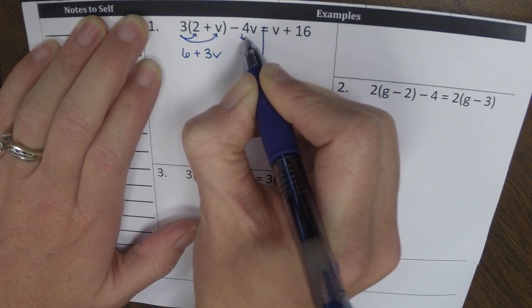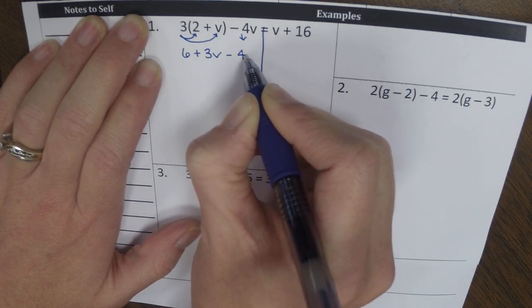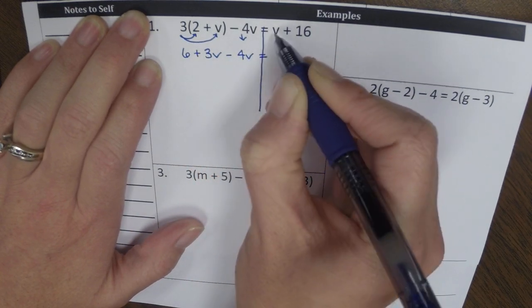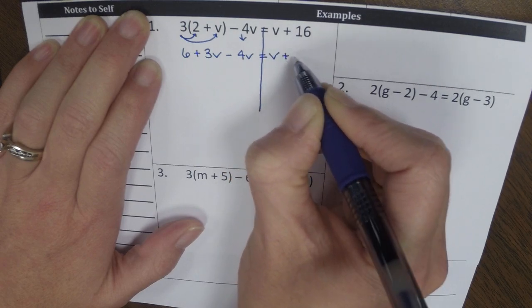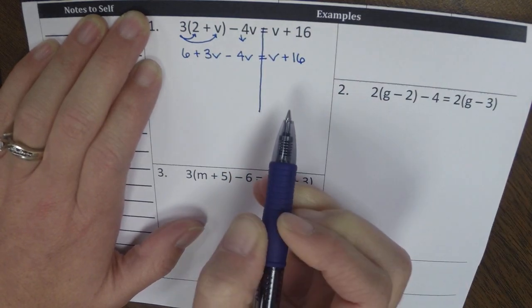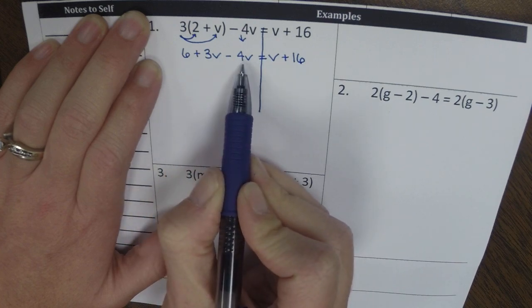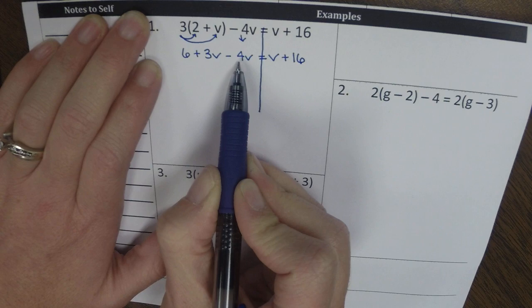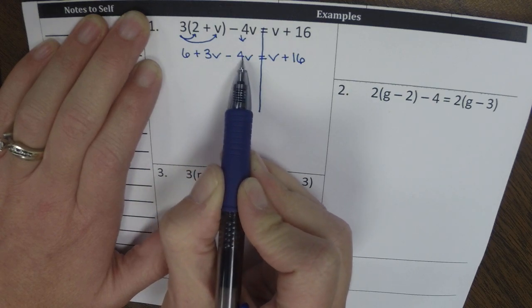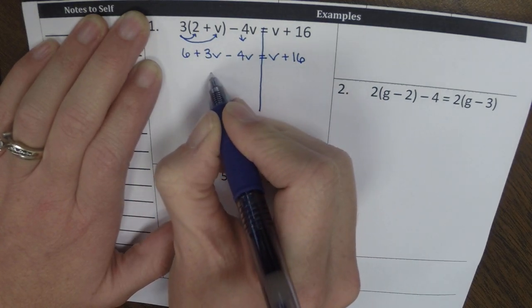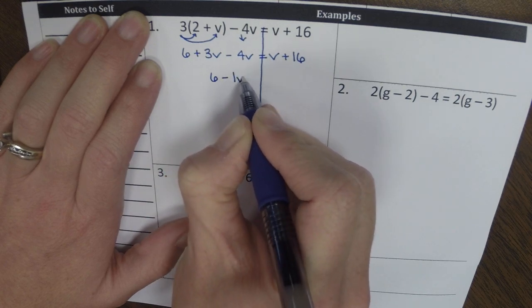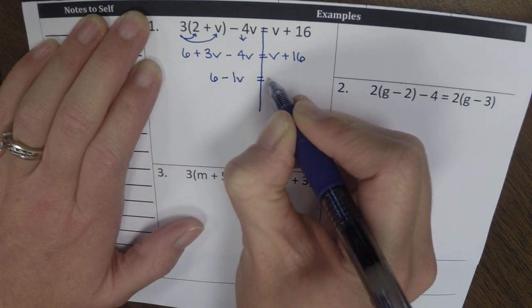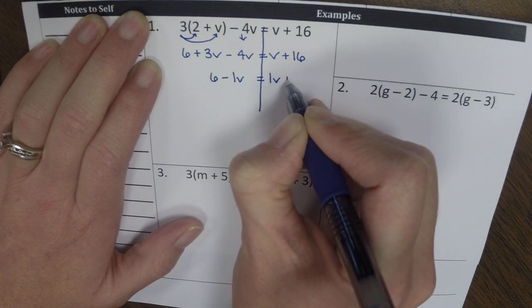And then I would just bring this down, so I have minus 4v equals, and then I would bring this down because I didn't do anything. Next, I'm supposed to combine like terms. So on this side, the 3v and the minus 4v go together. So 3 minus 4 is negative 1. So I have 6 minus 1v. And then on this side, I have positive 1v plus 16.